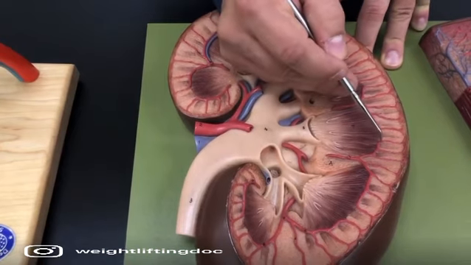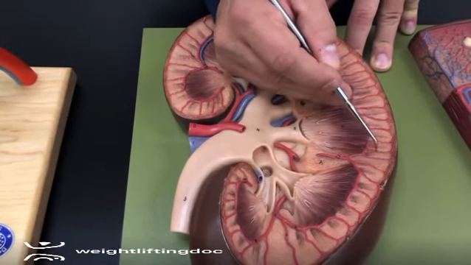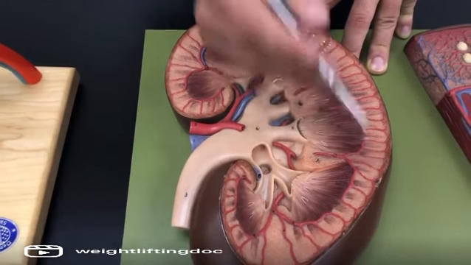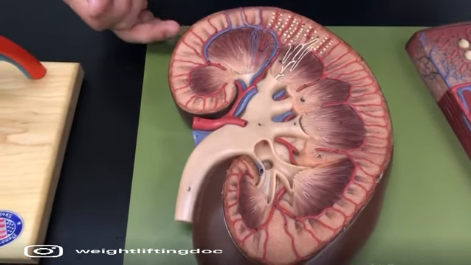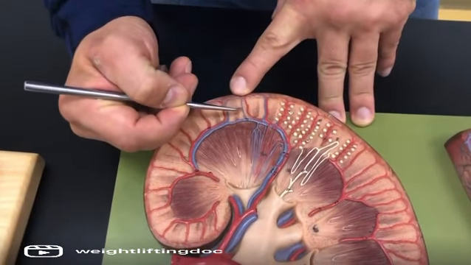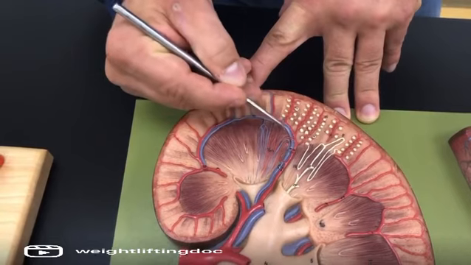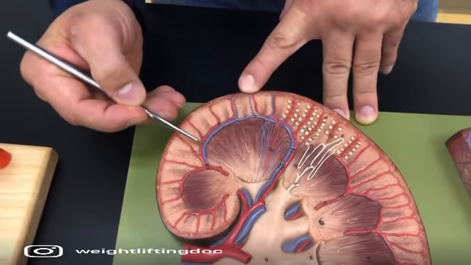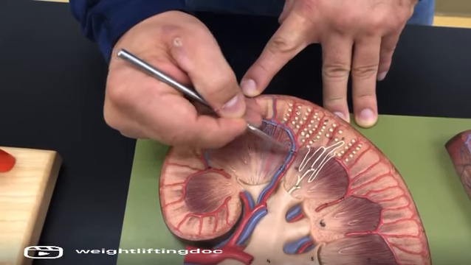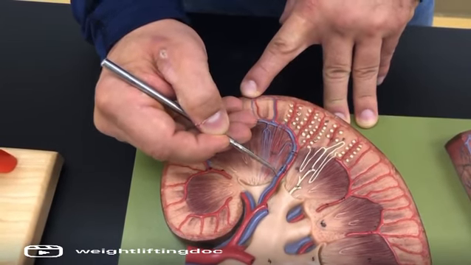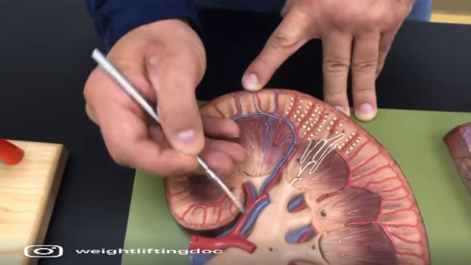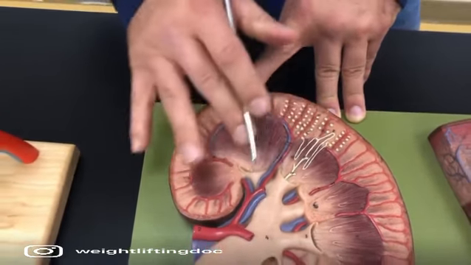And then those will branch and radiate into the cortex, and these are called cortical radiate arteries. Now, we go in reverse with the veins, except there's no such thing as segmental veins, so it's going to be almost the same. We have cortical radiate veins that are draining into arcuate veins, and then going between the lobes of the pyramids, between the pyramids, we have interlobar veins, and they dump directly into the renal vein because there's no segmental veins. And so that takes care of the blood vessels.